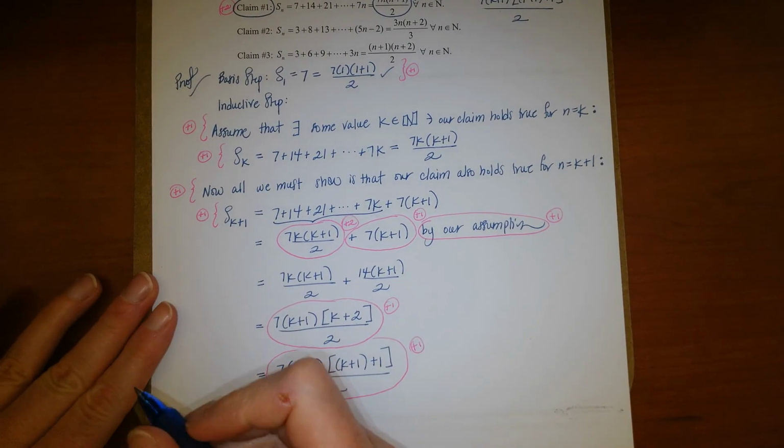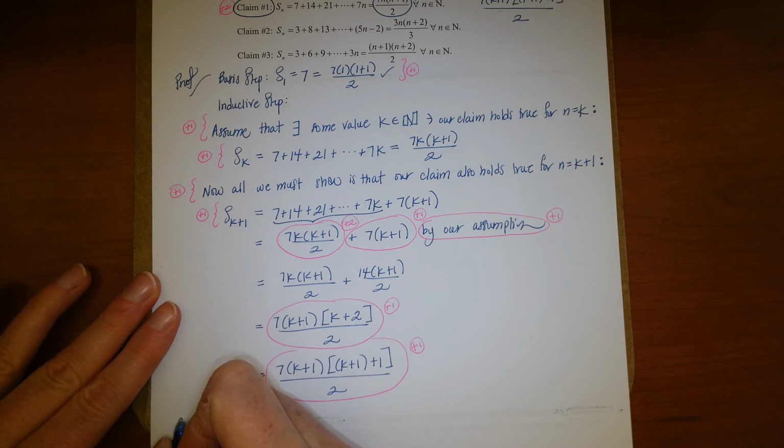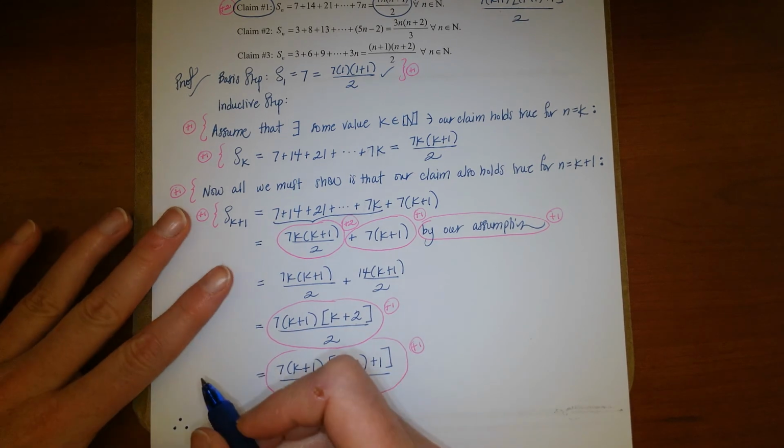Okay. So the last thing we need to do is just a summary. So you could write the word therefore, or you could use this little math symbol here that means therefore.